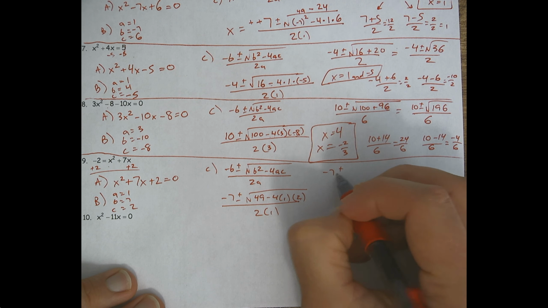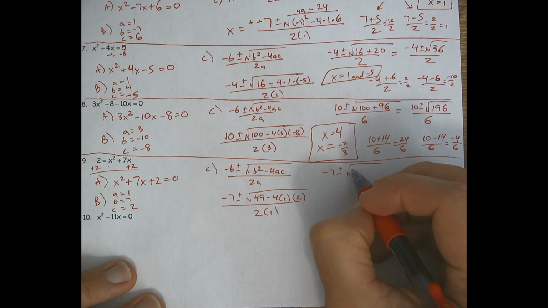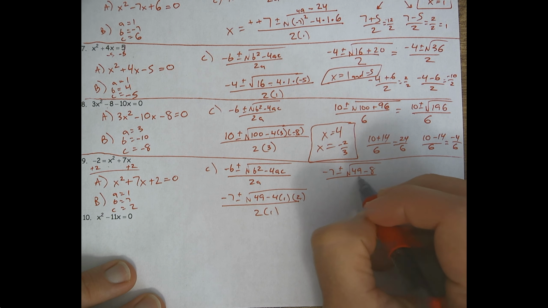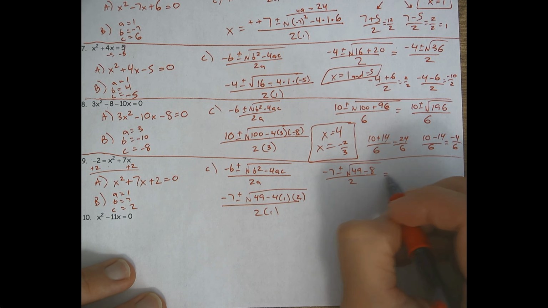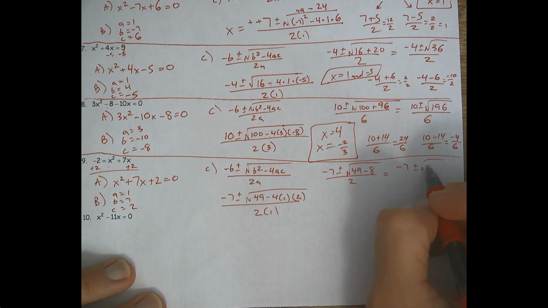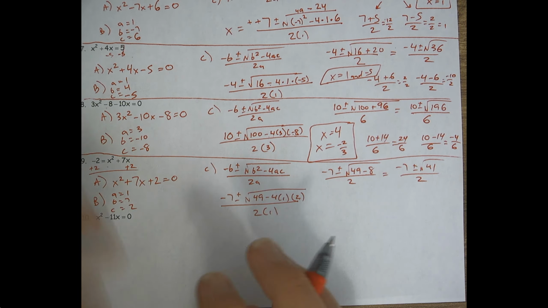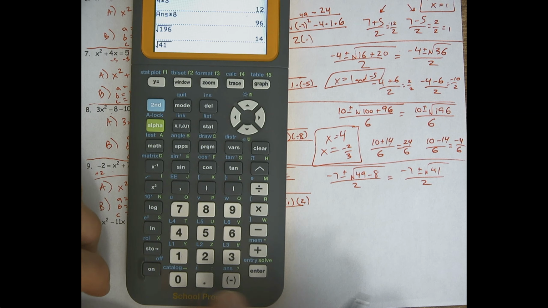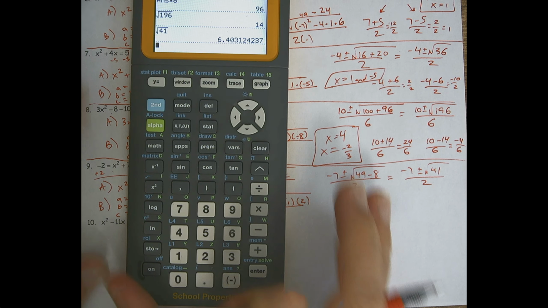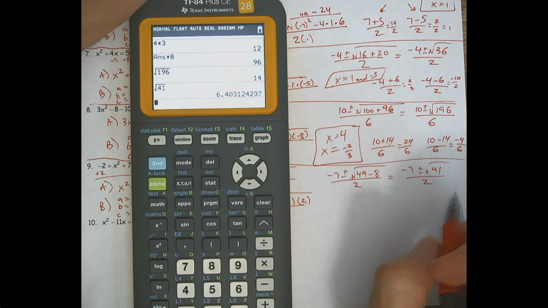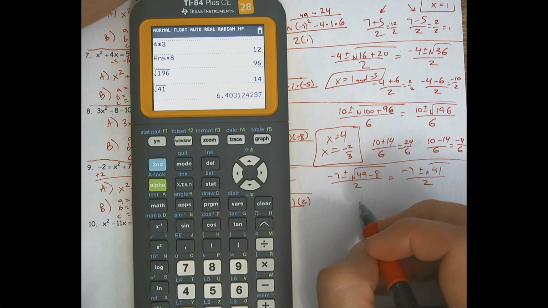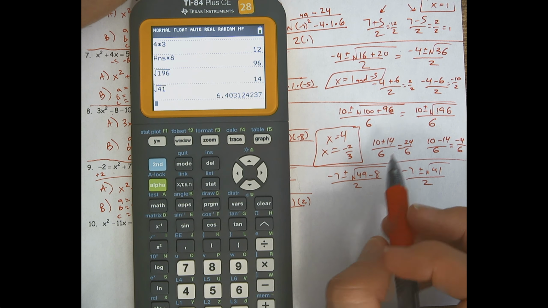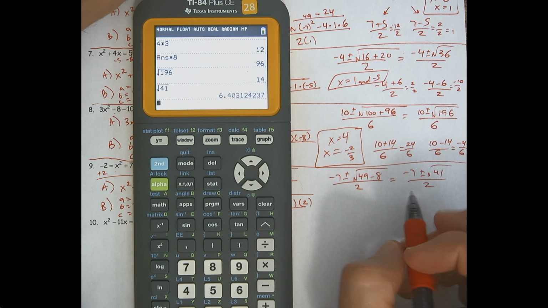So negative 7 plus or minus. So it's going to be 49 minus 8 over 2. So that's negative 7 plus or minus the square root of 41 over 2. Now, square root of 41 is not a nice number, as you can see. So we're going to leave that. We're not going to try and write out this whole decimal. We'll let the calculator handle it, and then we'll just round our final answer. Don't want to round early. Don't call it 6.4 and then work with it because it changes your answers down the line.